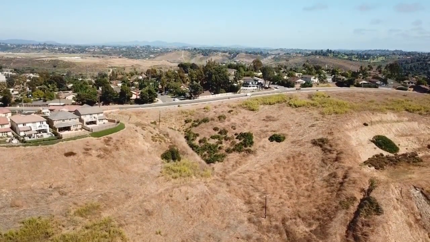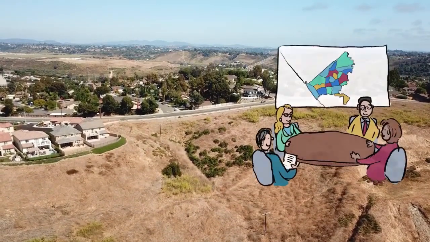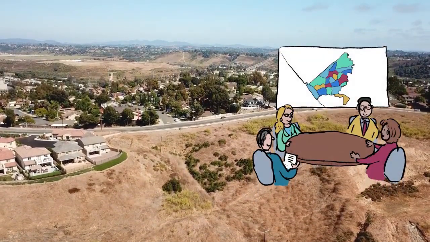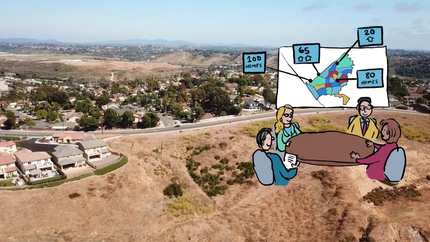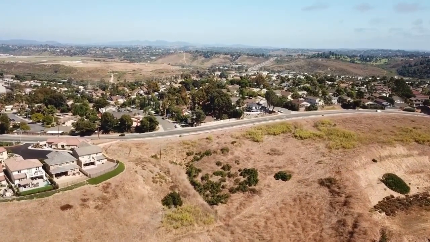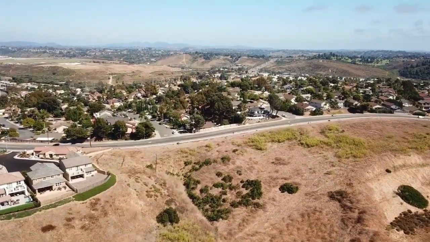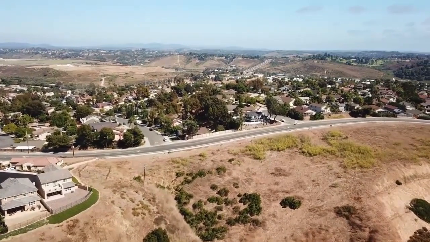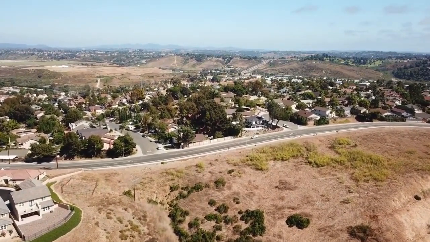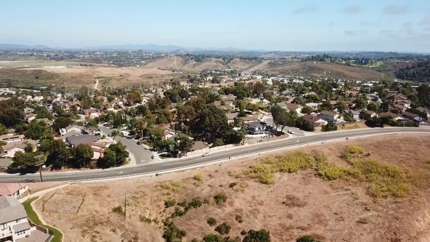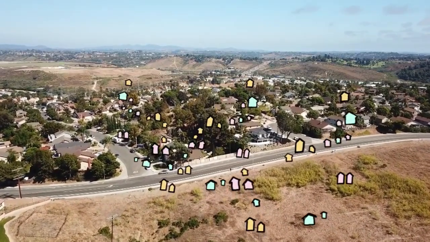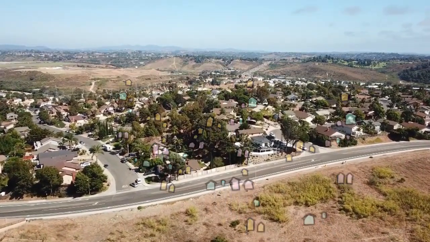This is accomplished through the Housing Sites Inventory, which identifies potential sites throughout the city to accommodate future housing. Sites are evaluated on criteria such as development potential, constraints, and proximity to public transportation. The housing element will include goals and policies to promote and incentivize housing developments on the identified sites.